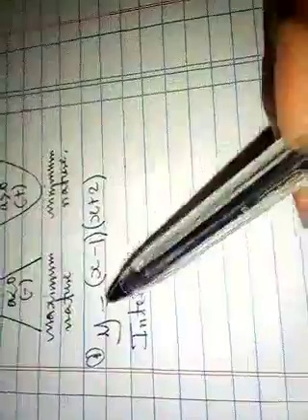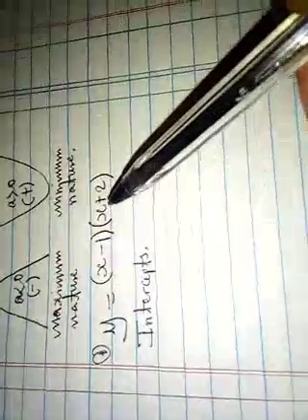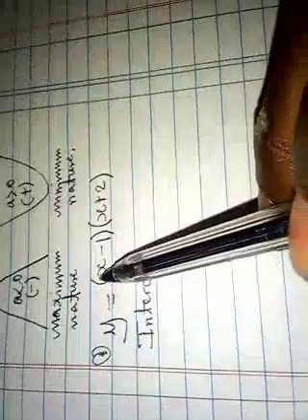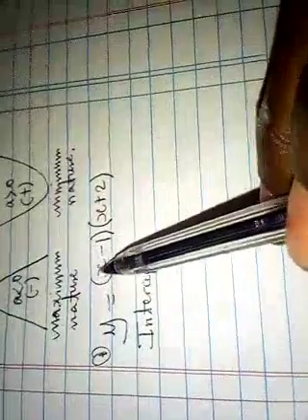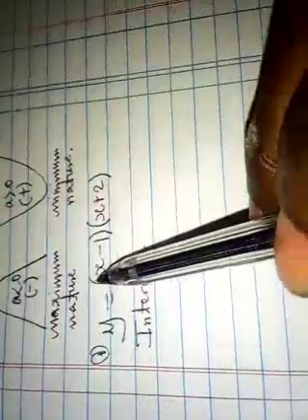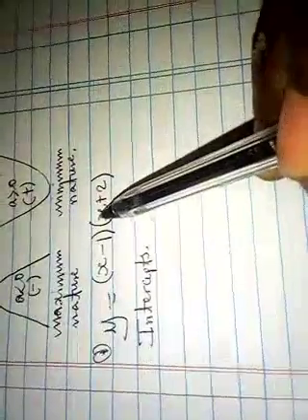Now, even before you go to the intercepts, you can first determine its nature. If you look at the x here, the x is positive. This one is also positive. If we expand it, it's going to take up this form.